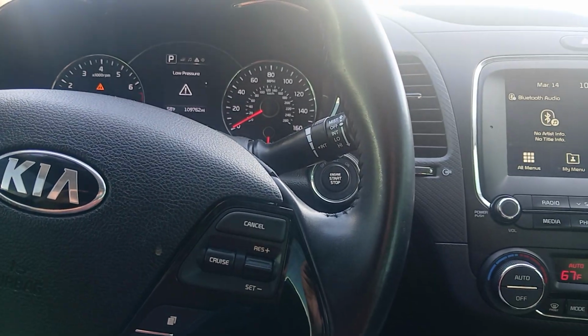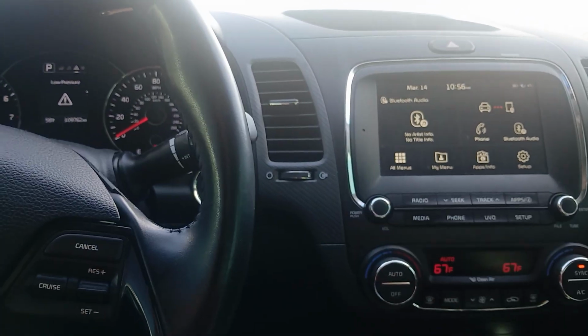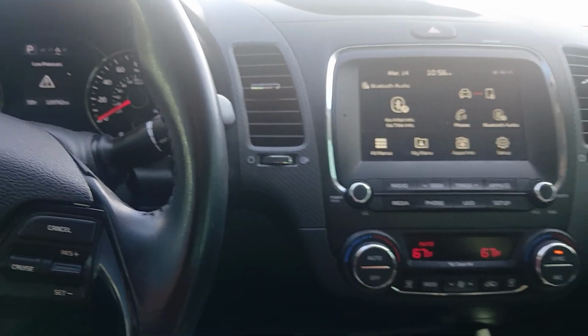Hello, I'm in a 2017 Kia Forte, and today I'm going to show you how to adjust your language settings between English, Spanish, French, or Korean.